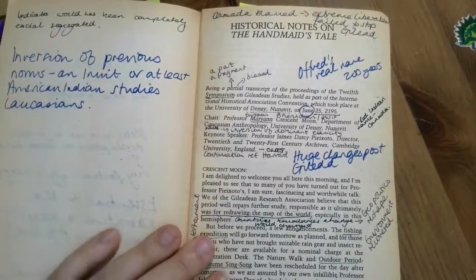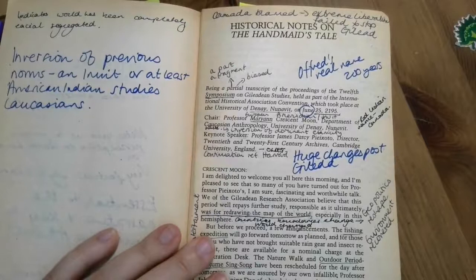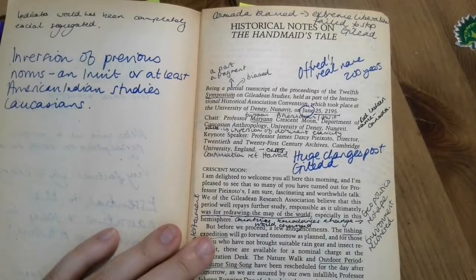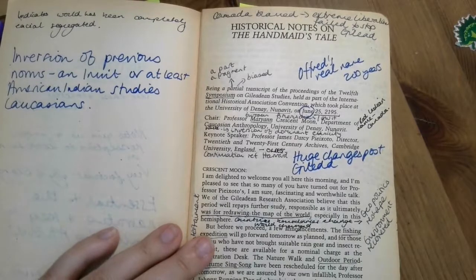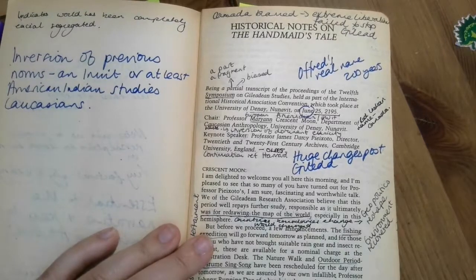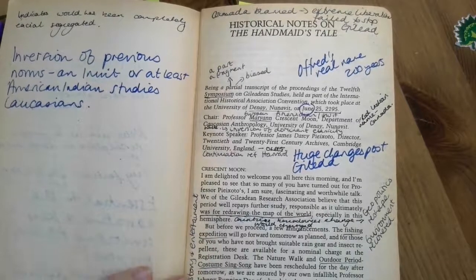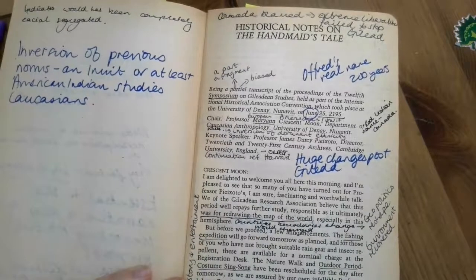So let's have a look at how the historical notes are set up. Firstly, you'll notice that this is a change of register for Atwood here. She goes from an individual female voice to, for the majority of the historical notes, a male academic, so we have a sense of change of formality as well.